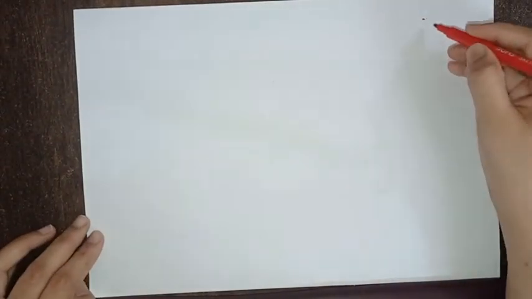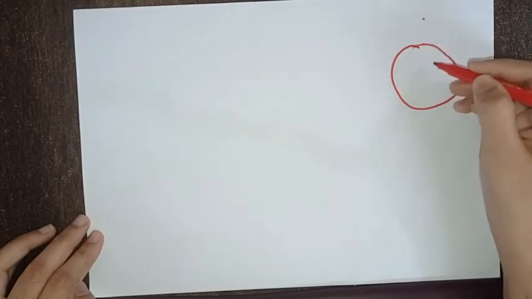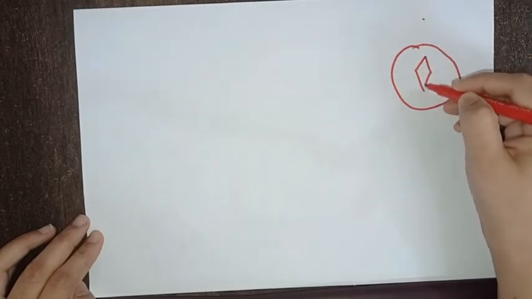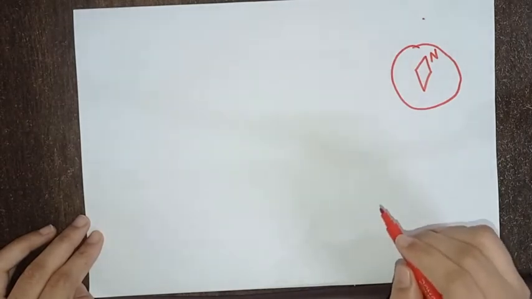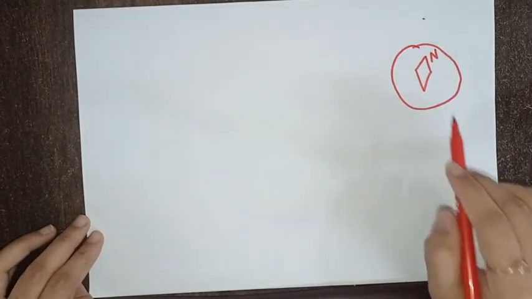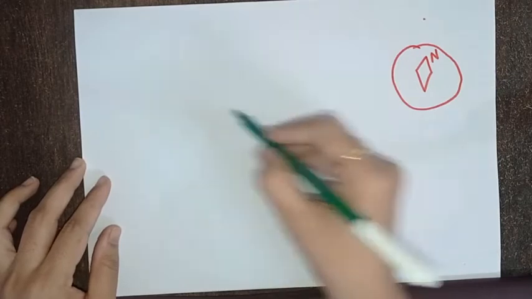If you have ever used a compass, then you should know that it always points towards the north direction. But if I ask you a question, how does this compass know where the north direction is? Then you might give the answer that it's because Earth has a magnetic field.